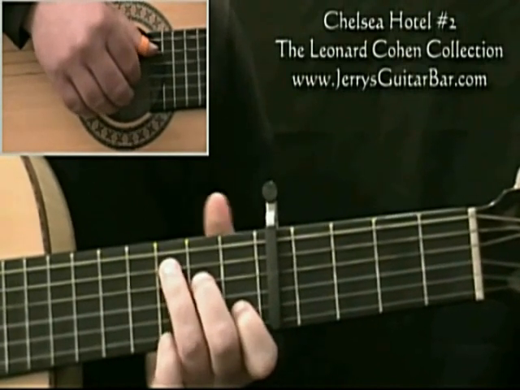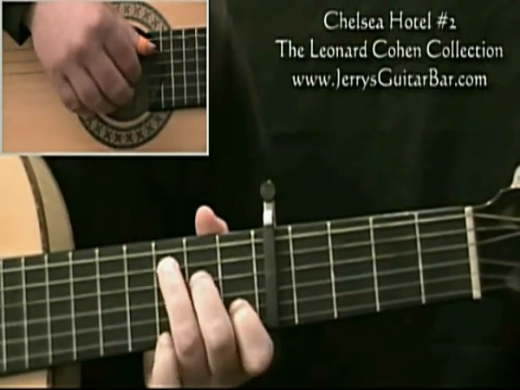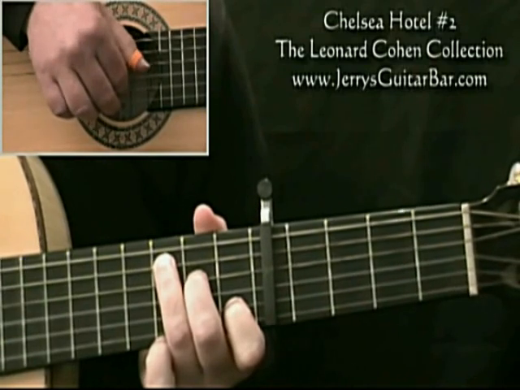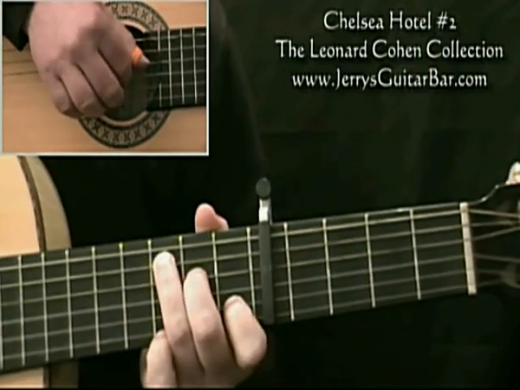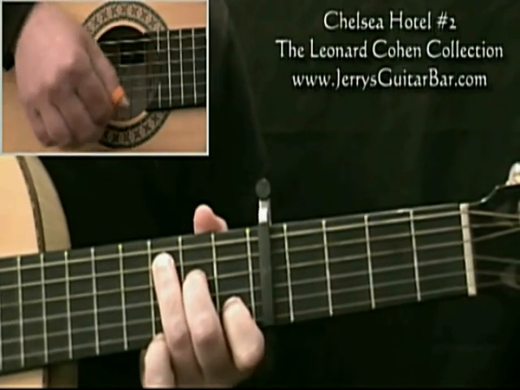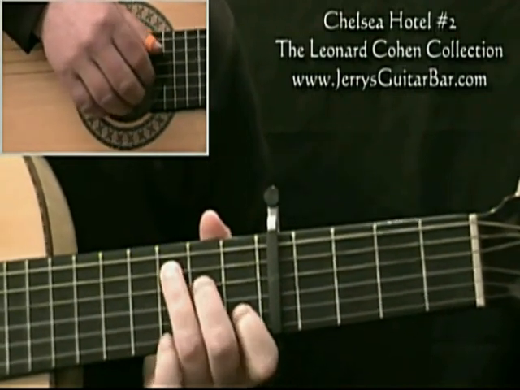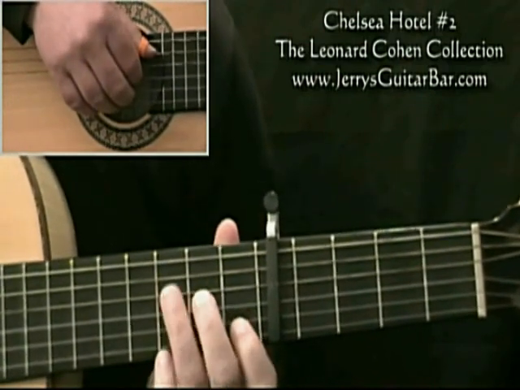Now we kick off with just a free time pick of a C chord: 5th string, 3rd string, 1st and 2nd together. No rhythm to that particularly, just to give yourself the key so that you can start singing. And we'll continue on a C chord.